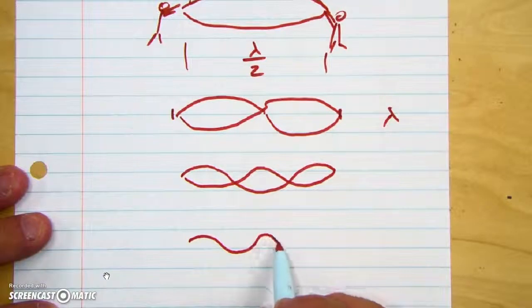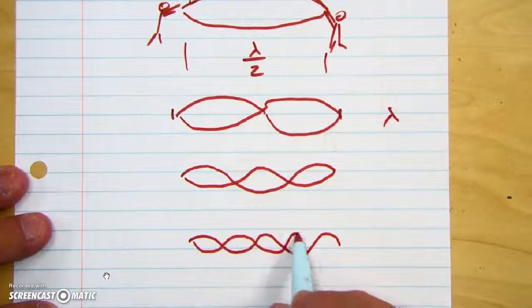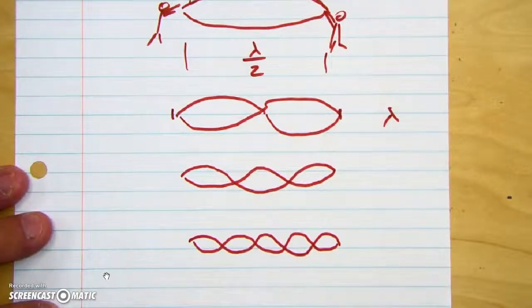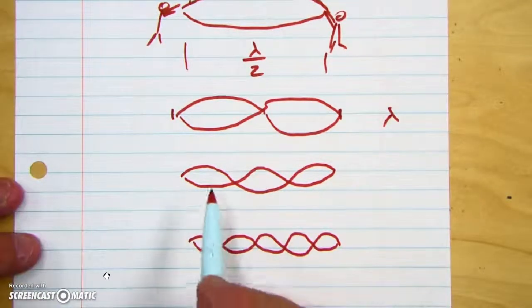I'm going to screw this picture up eventually. Did I do it right? I didn't. I have 5 bubbles and there should be 4 bubbles. I like to call that a bubble, but you can call it anything you want.